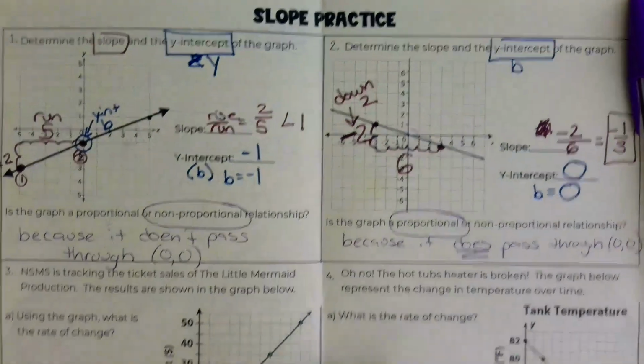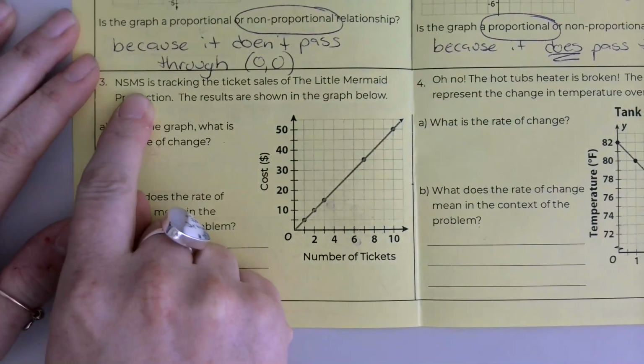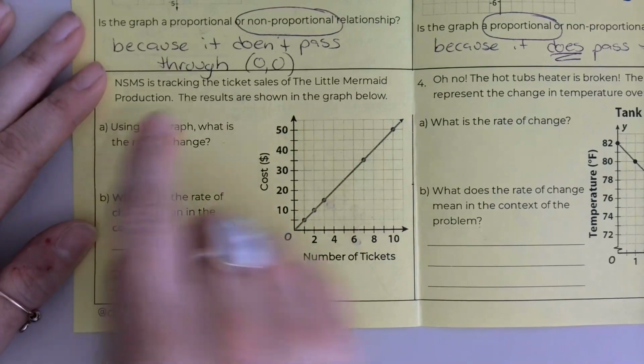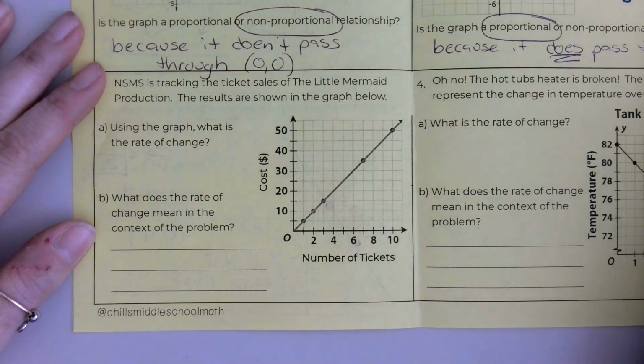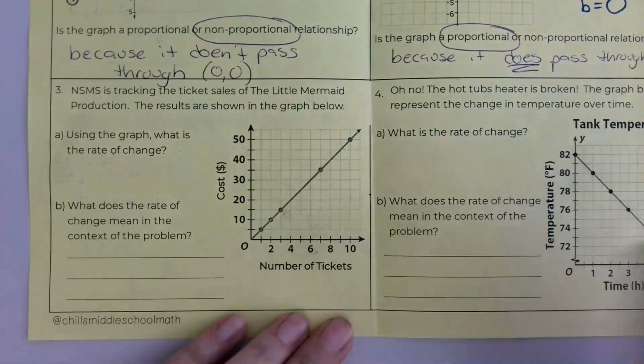All right, let's slide on down to number 3. North Shore Middle School is tracking the ticket sales of the Little Mermaid production. The results are shown below. Here we go, we have a graph. We want to look at what we have first.